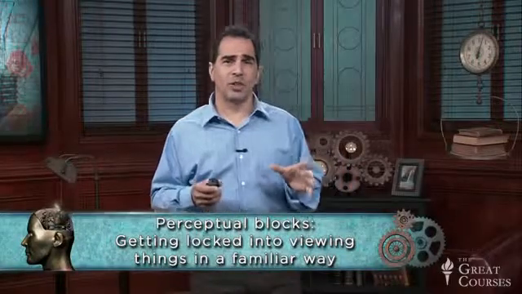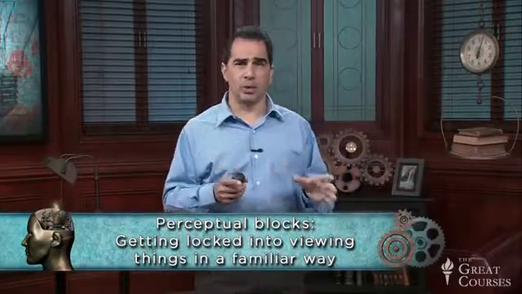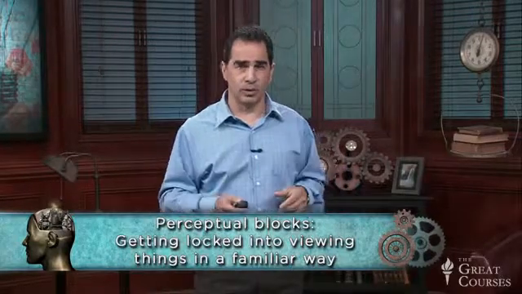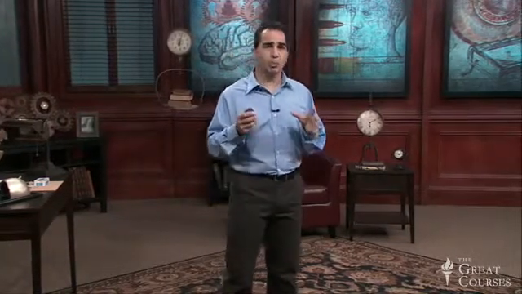Perceptual blocks are getting locked into viewing things in a familiar way. The 9-dot example is perfect in terms of illustrating this, making it difficult to see something in a new or different way. In that example, we get locked into the shape of the box created by the 9 dots. There are 3 consequences to this block. One is jumping to premature solutions, not seeing other possibilities.